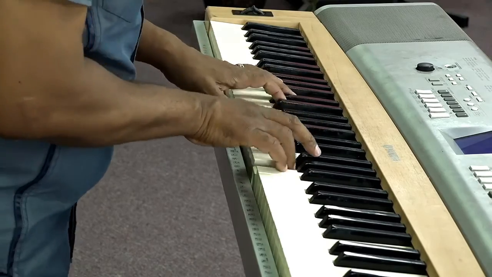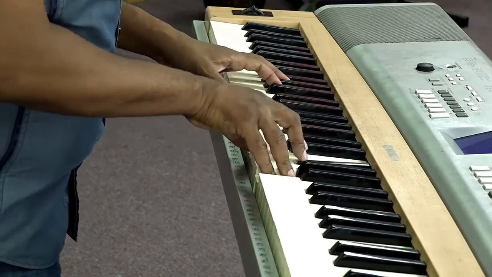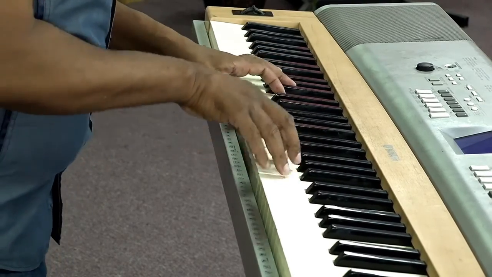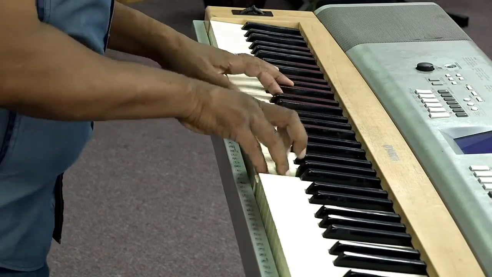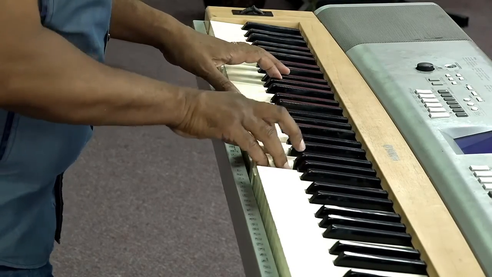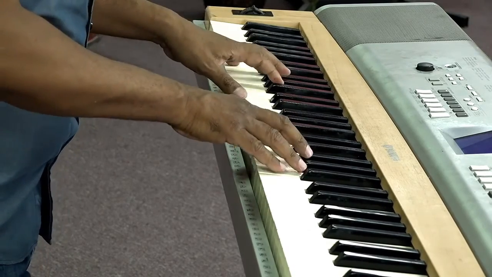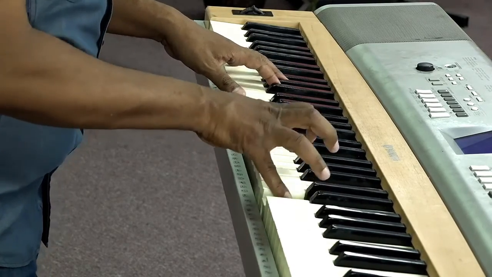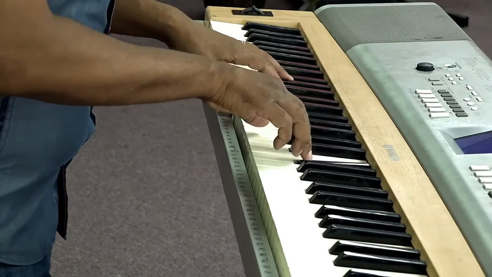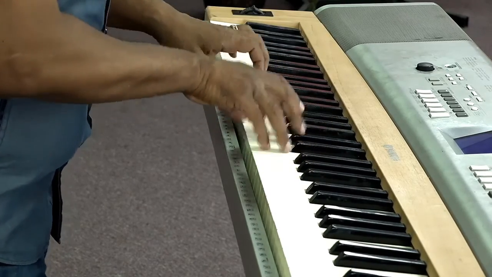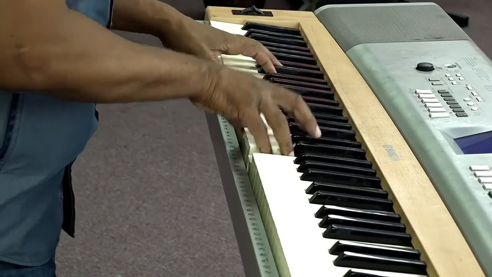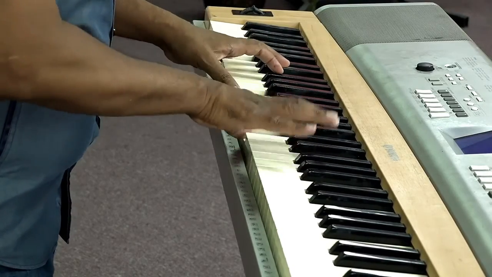G, D, which is 5, E minor, 6, C, which is 4, to the next one, which is the key of D. 1. 5, which is A. B minor.